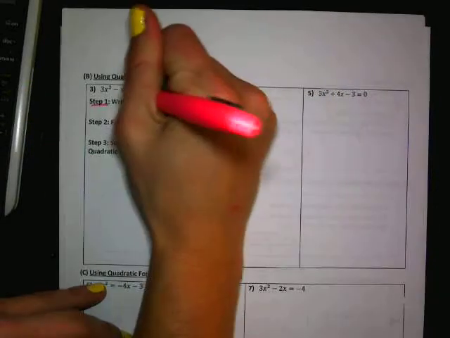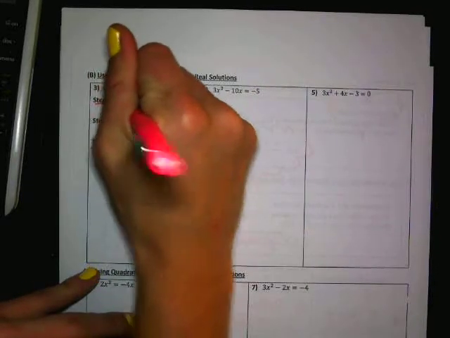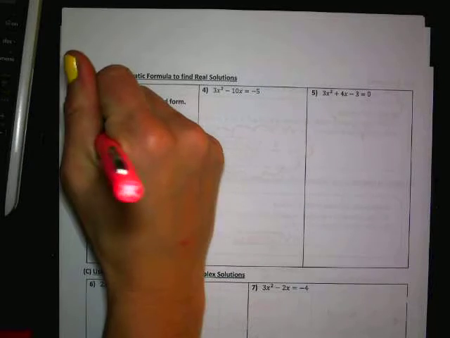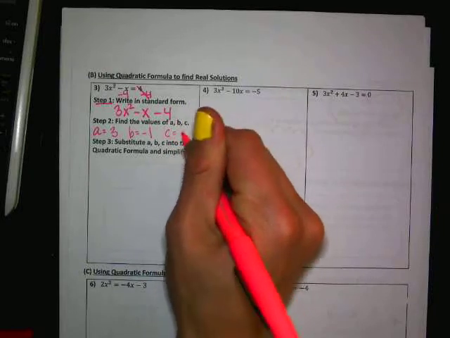All right. So on these, I want to use the quadratic formula to actually find the solutions. Step 1 is going to be to write it in standard form. So you've got to move everything to one side. So I'm going to move the 4. So I have 3x squared minus x minus 4. Step 2, find the a, the b, and the c. So what is my a? 3. What is my b? What is my c? Okay.